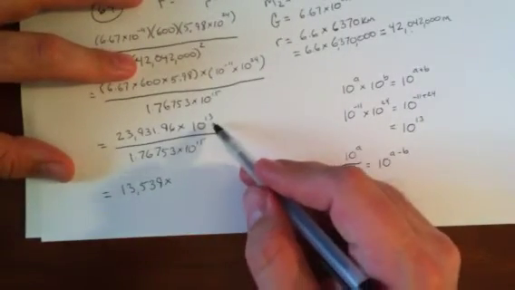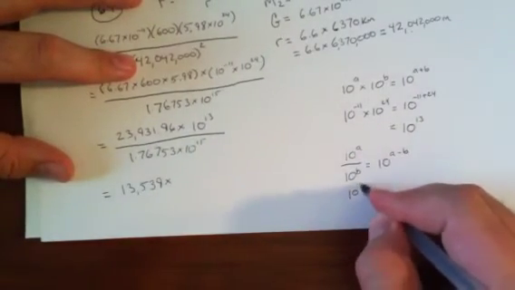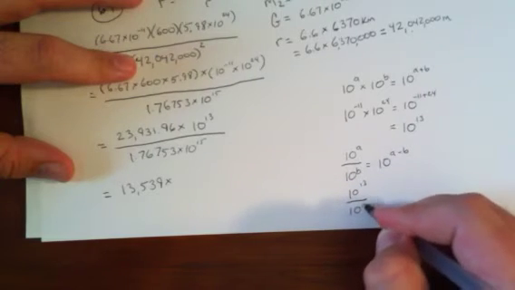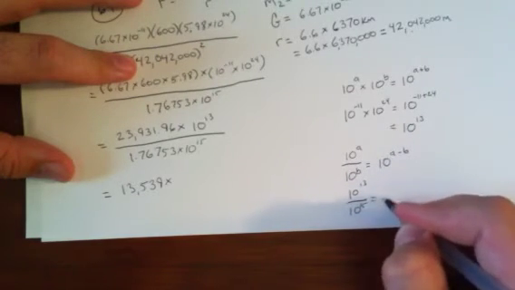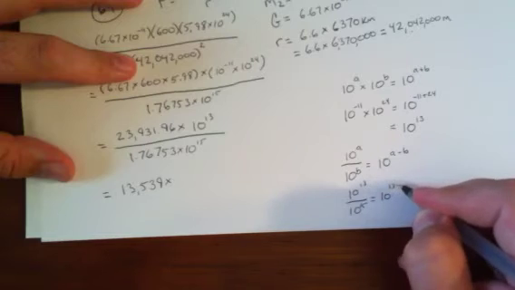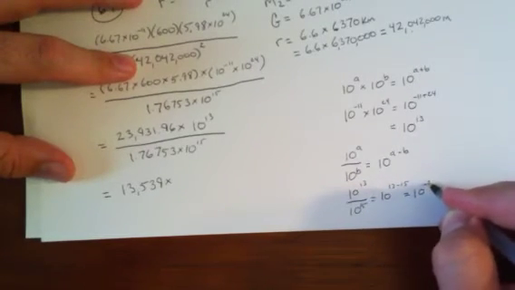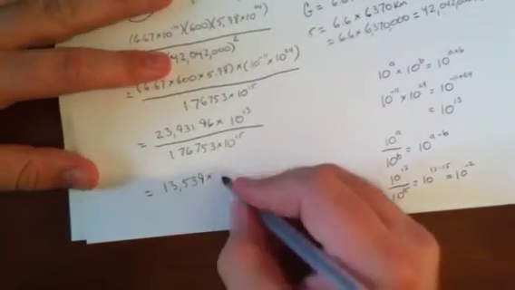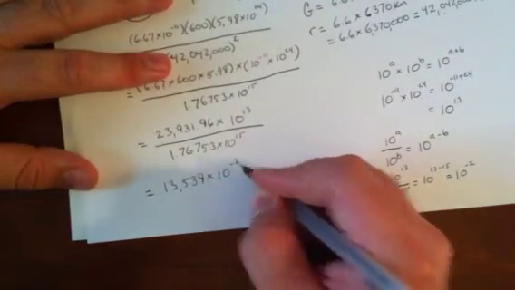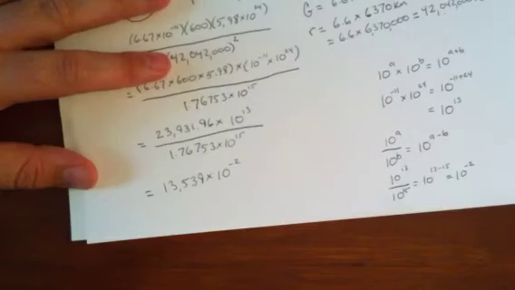So when we have 10 to the 13th over 10 to the 15th, that's 10 to the 13 minus 15, which is equal to 10 to the negative 2. Alright? So 10 to the negative 2 is over here.